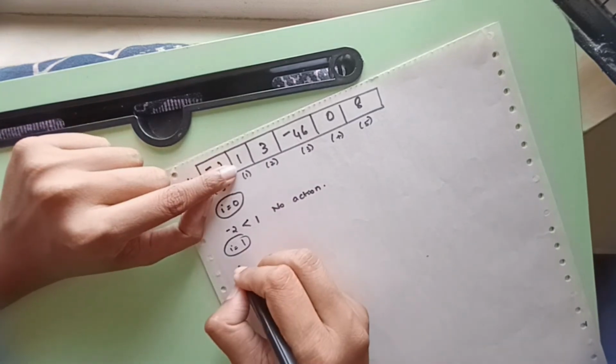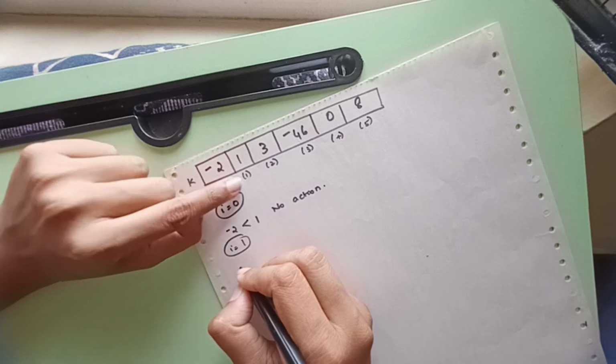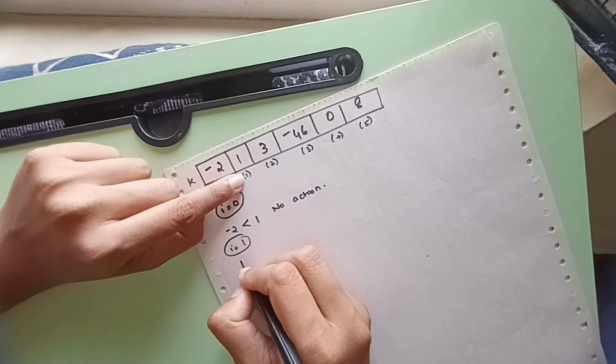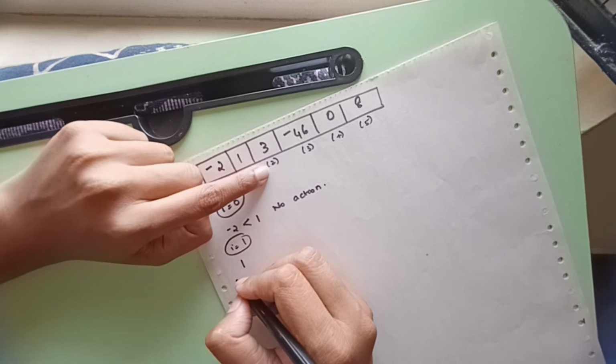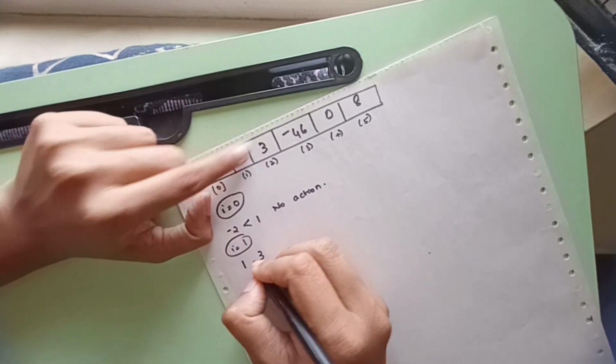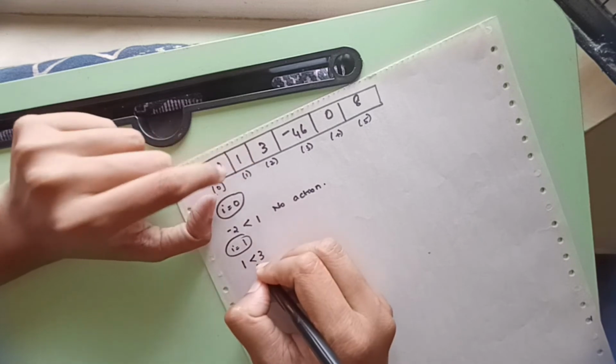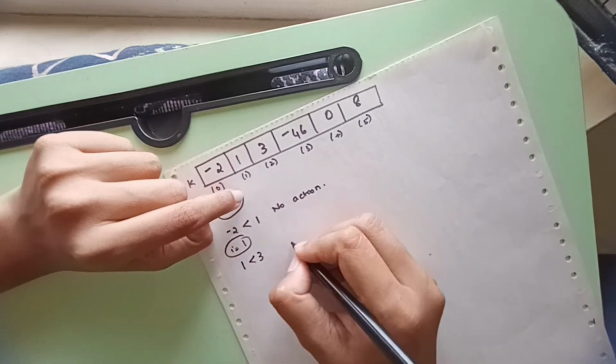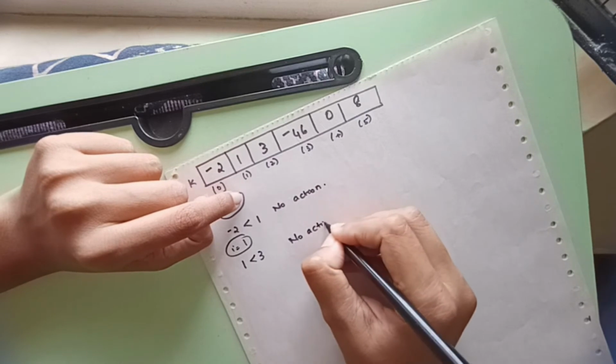Next case, I is equal to 1. So we are going to compare I is equal to 1. I is 1. So 1th position we have 1 and I plus 1th position, that is 2. At the second position we have 3. We are going to compare 1 with 3. Okay, so 1 is already less. So again the left side is less. So no action to be performed.